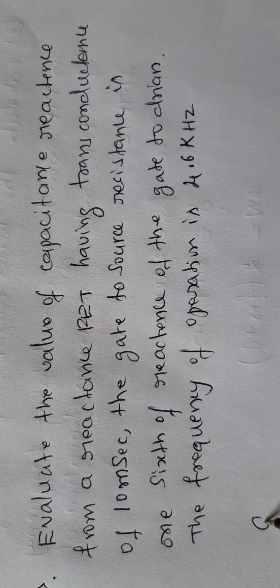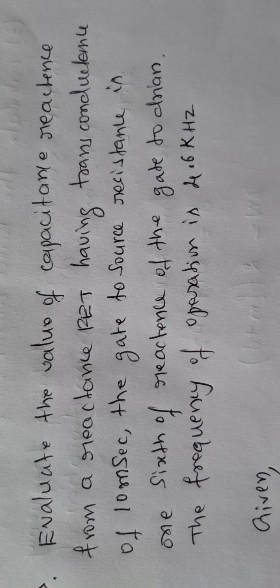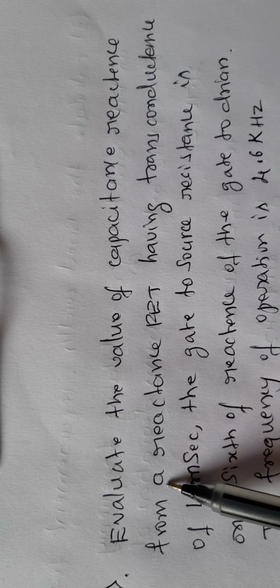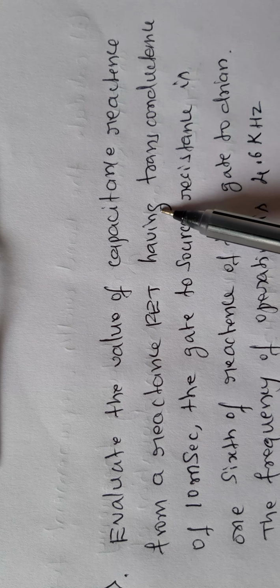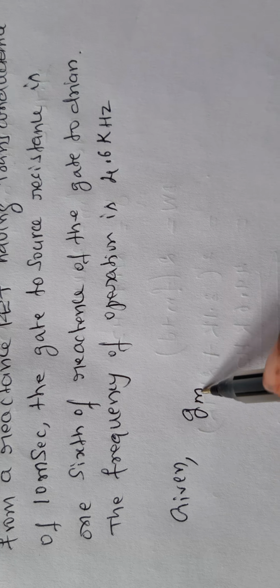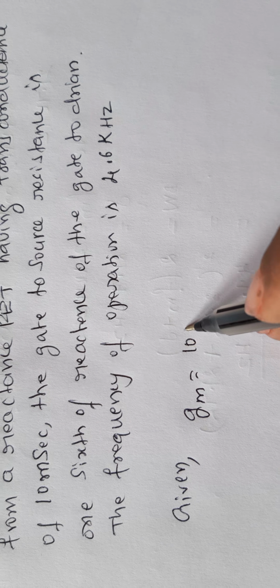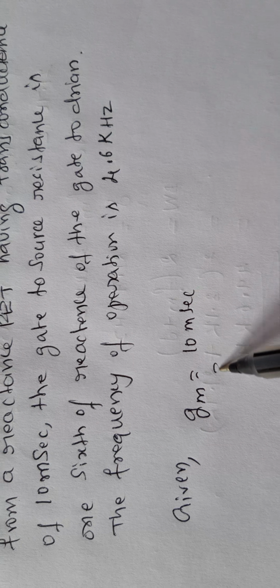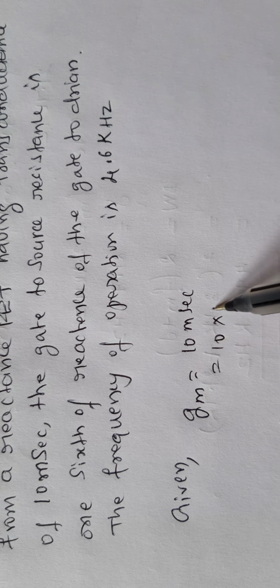Therefore, given, you have to write what is given. A reactance FET having transconductance of 10 millisecond. First I will write the given: transconductance is denoted by gm. It is 10 millisecond, that is equal to 10 into 10 power minus 3 siemens.